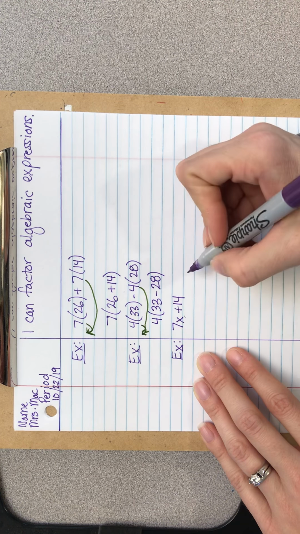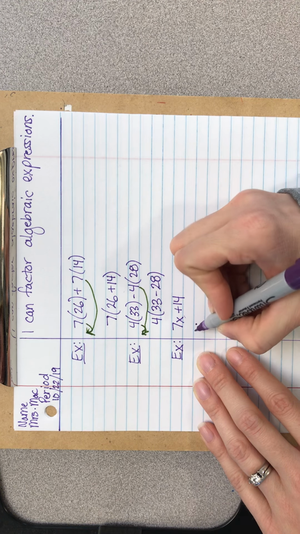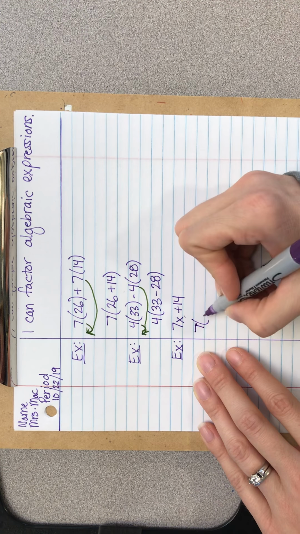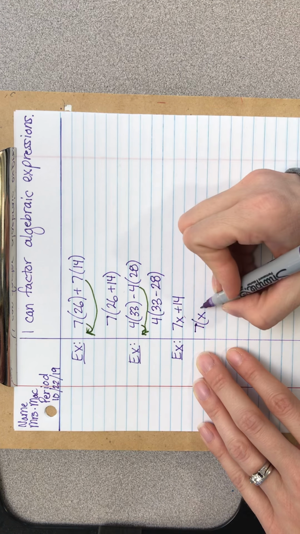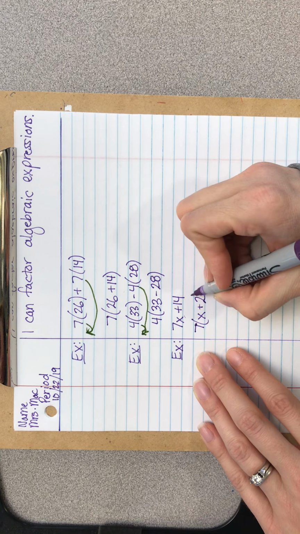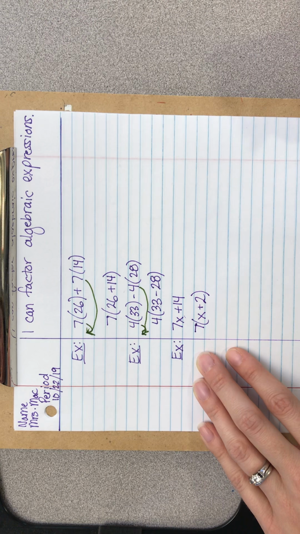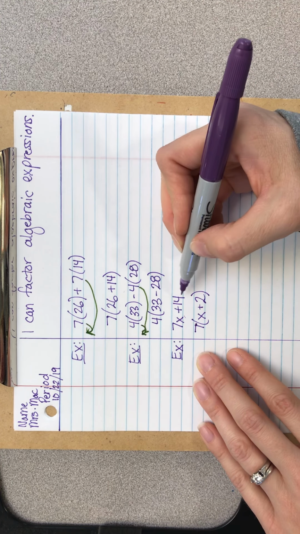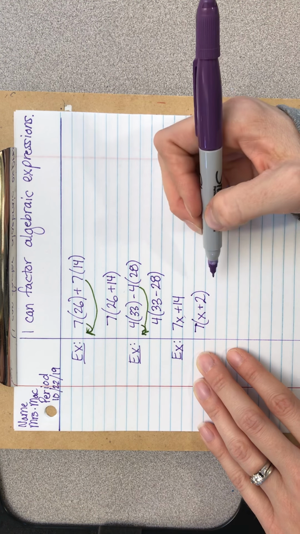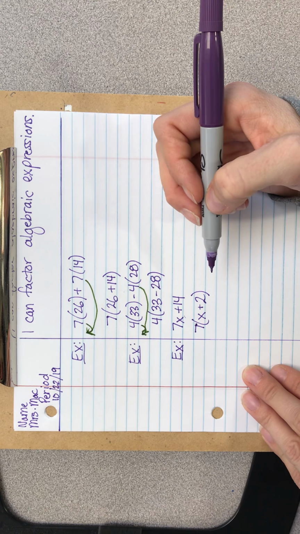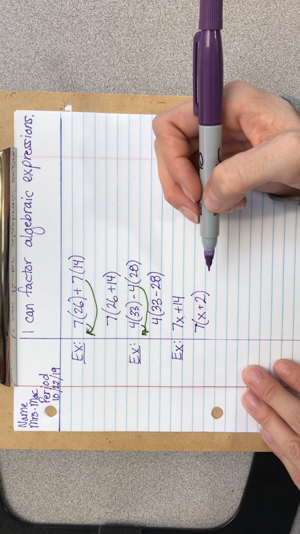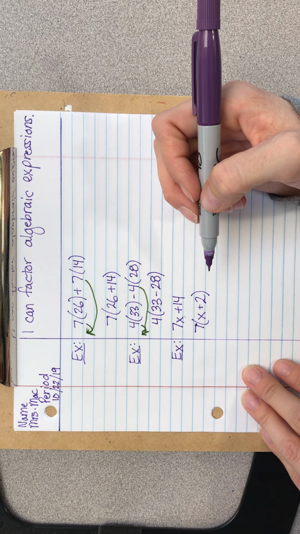If I factor out a 7 here in the front, I'm left with x. If I factor out a 7 here, I'm left with 2. Okay? So this is what it looks like when you factor an algebraic expression. And again, we don't know what that variable is, so we just need to leave it like this. I'm going to do one more, and then I'm going to have you try it out.